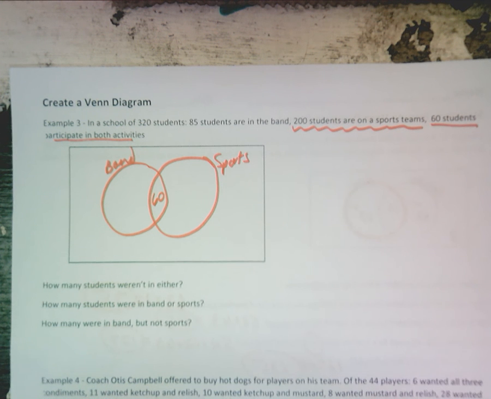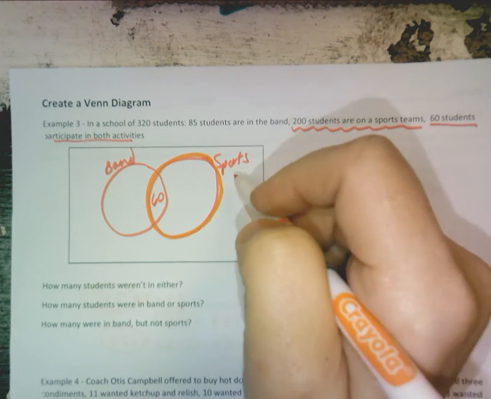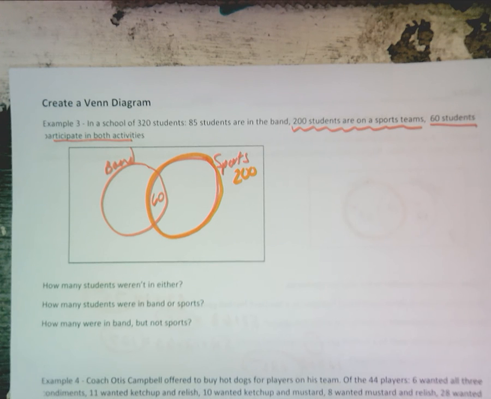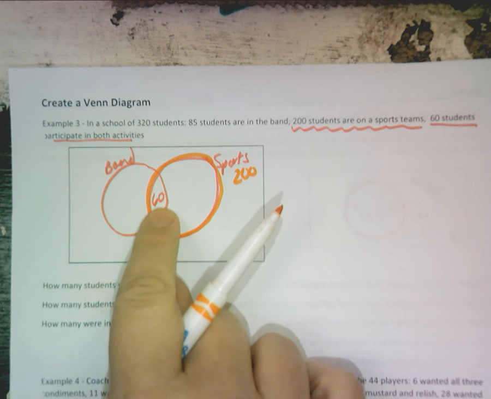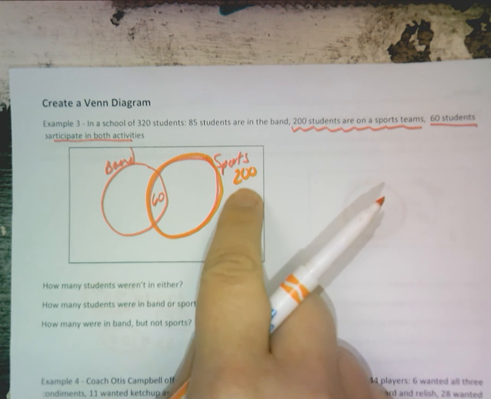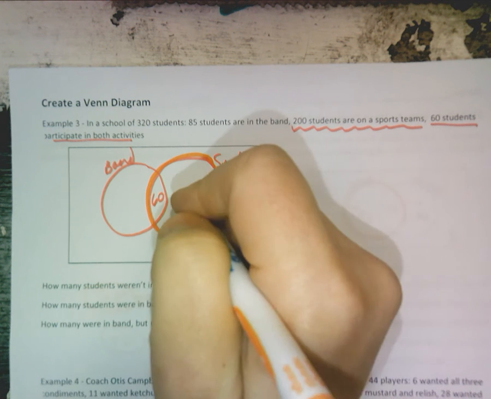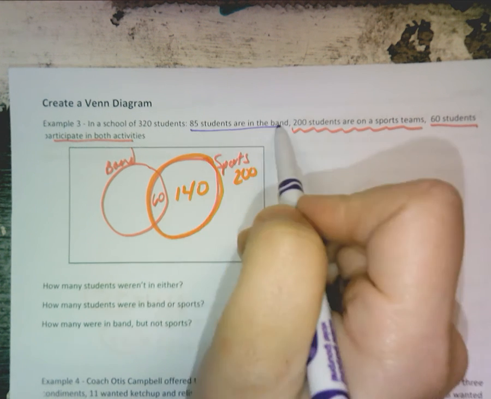What that means is in this circle right here, the sports circle, I want to have 200 people. Well, I already have 60 because they're in both. So I need to take 60 away from 200. I need to subtract these two, and that would be 140. Same thing over here. I have 85 students in the band.